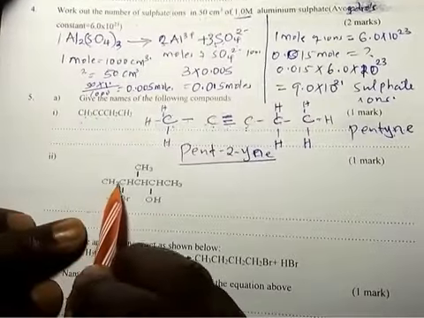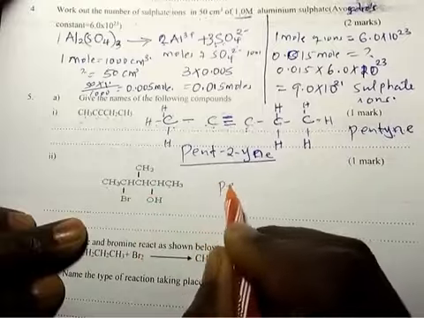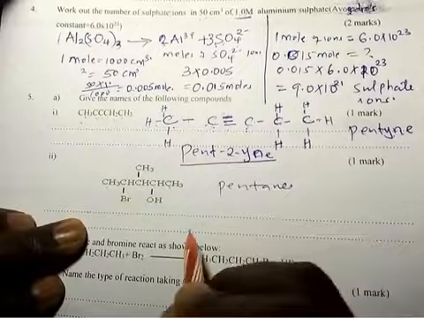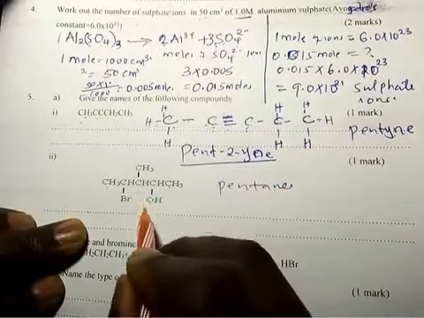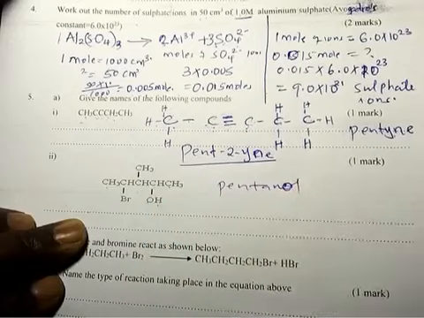This one, 1 2 3 4 5, so the parent name is pentane. Lakini the functional group here is OH. So that one is pentanol, because it is an alcohol.